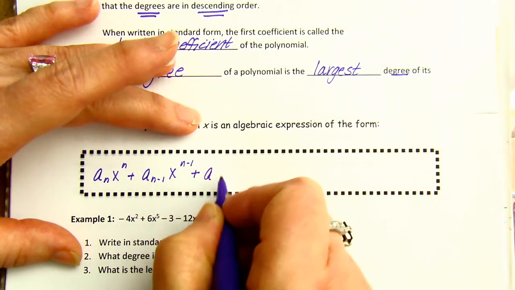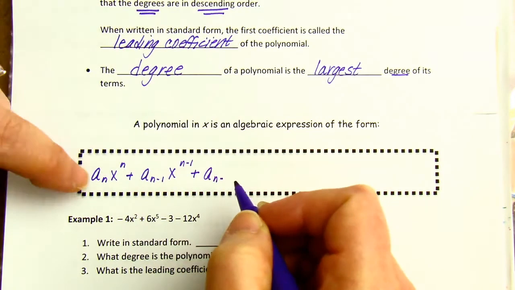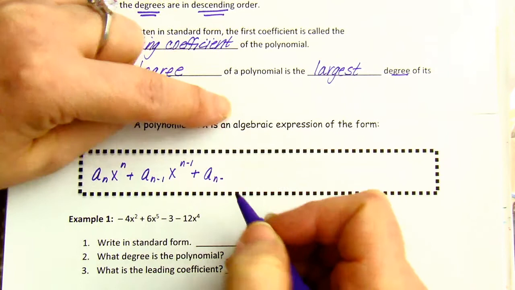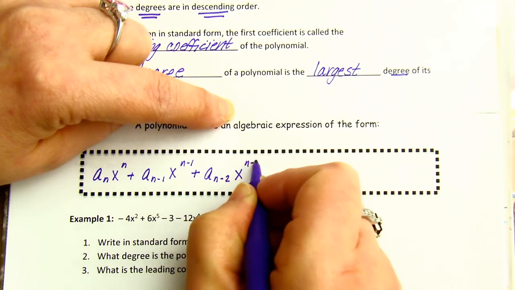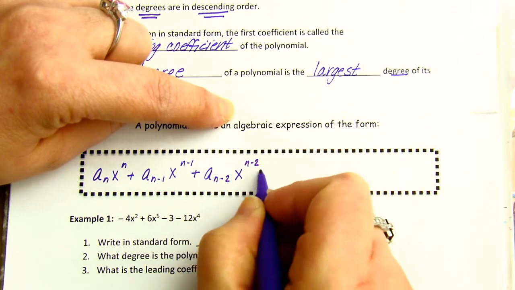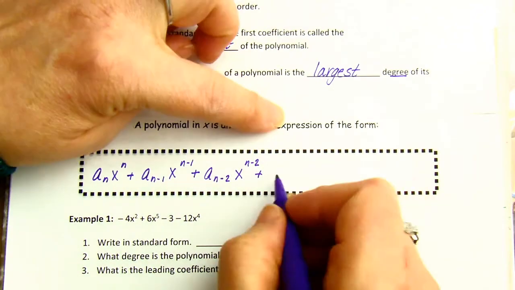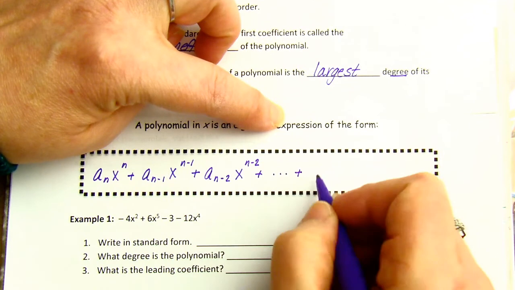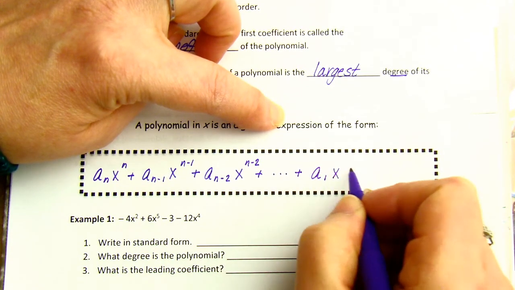This continues a sub n minus, well, this is the second one after the first one, so this would be n minus 2, x to the n minus 2 power. Next would be a sub n minus 3 times x to the n minus 3 power, or dot, dot, dot, till we finally get down to a sub 1 times x to the power of 1.